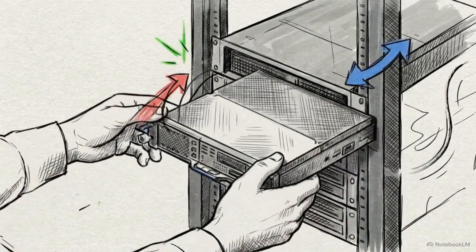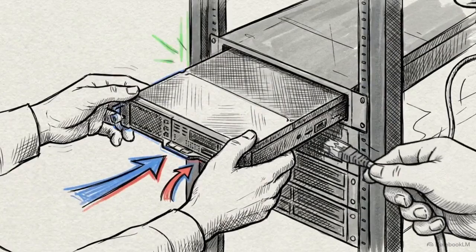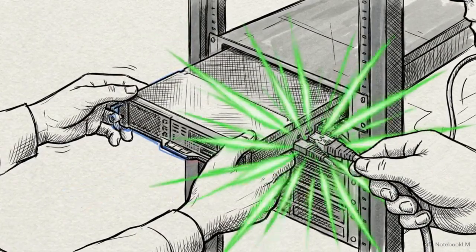Maintaining your own hardware infrastructure ensures your data remains your property. Ownership of the physical equipment is the baseline for digital agency.